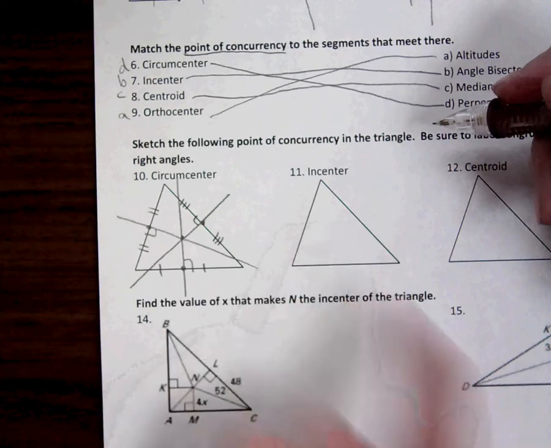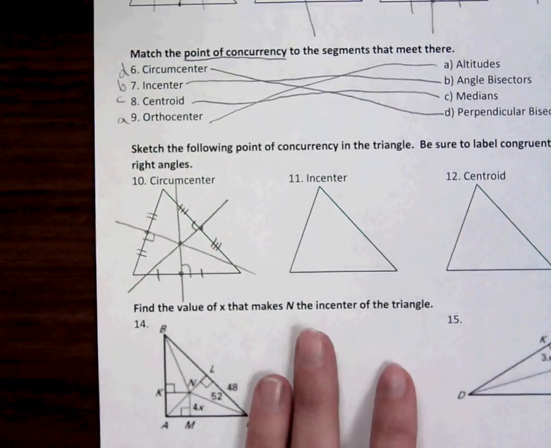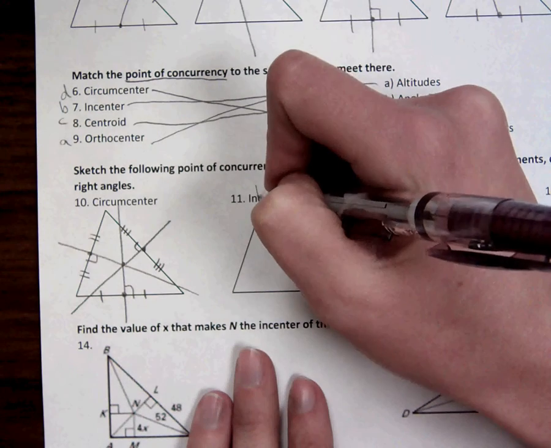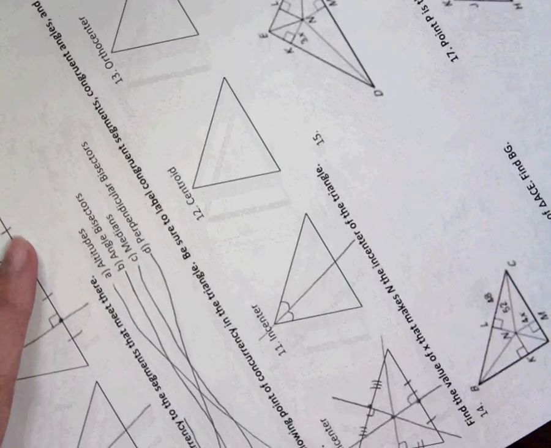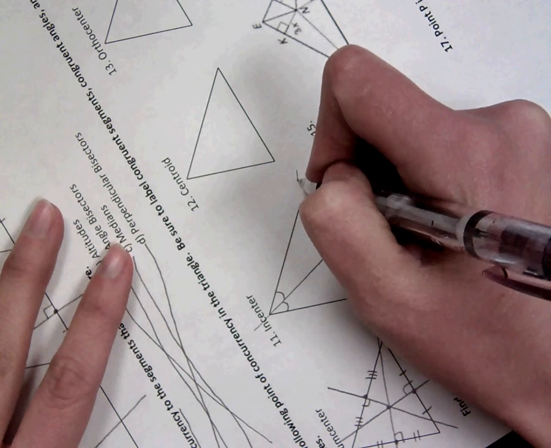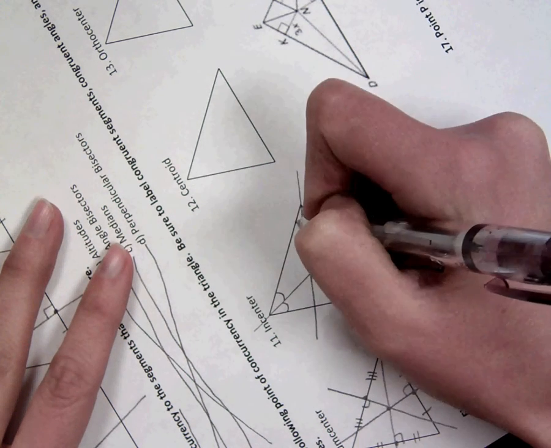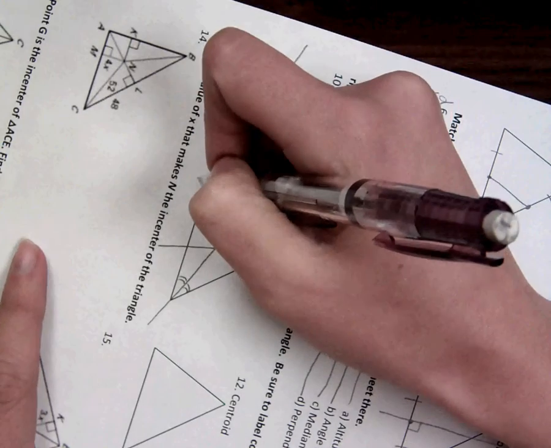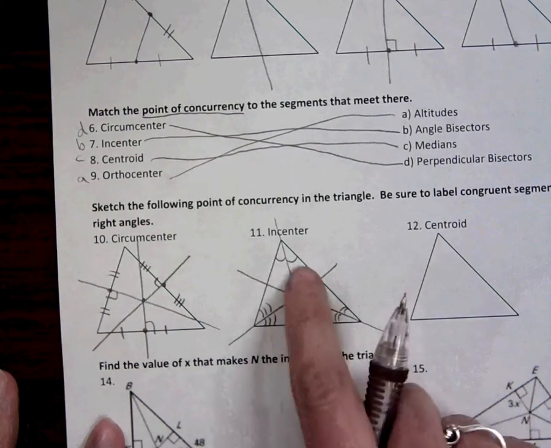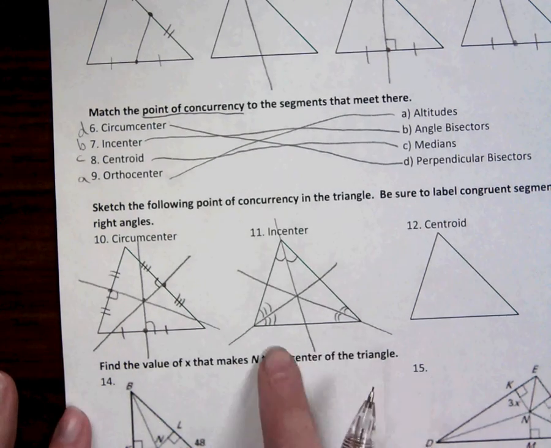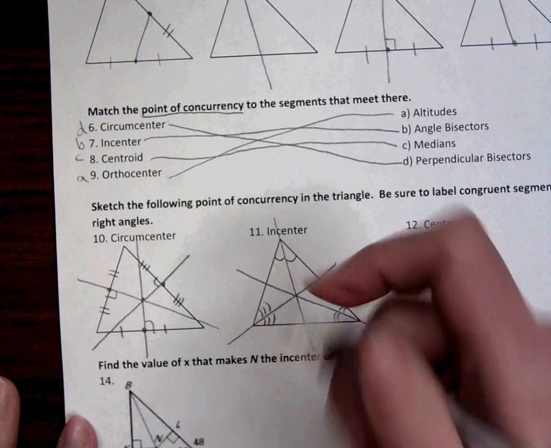I'm going to do the same thing for the incenter. For the incenter, we know we have to make angle bisectors. So I have to try to separate the angles so that I have two congruent angles. So there's my first one. Again, I'm going to turn my paper. It just makes things easier for me. And again, I'm going to try to split this as best I can in half. And then same for this third one. Okay, and you can see that I'm marking it along the way to show these angles are congruent, these angles are congruent, these angles are congruent, showing that they actually are angle bisectors and they all meet at the incenter right here.